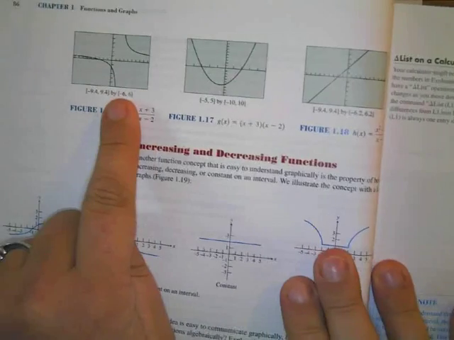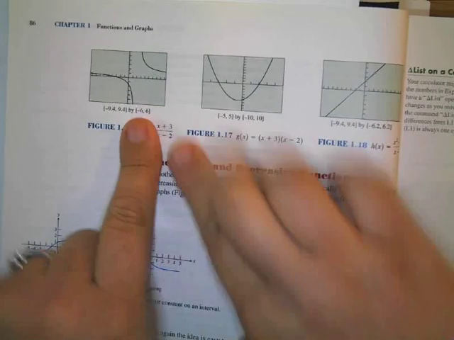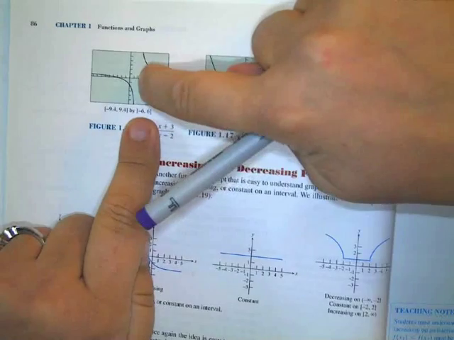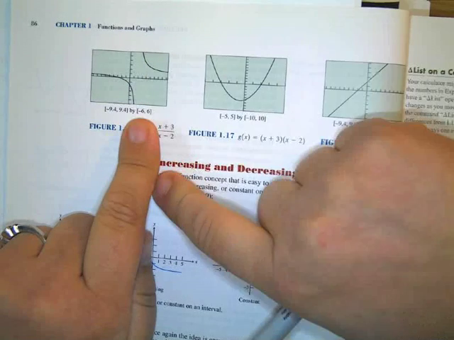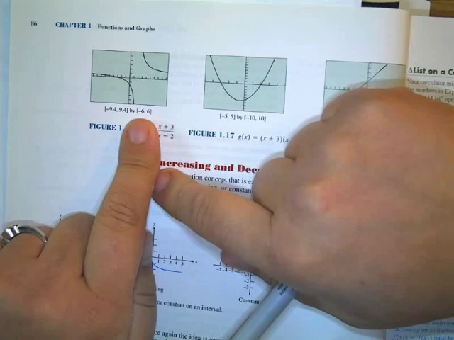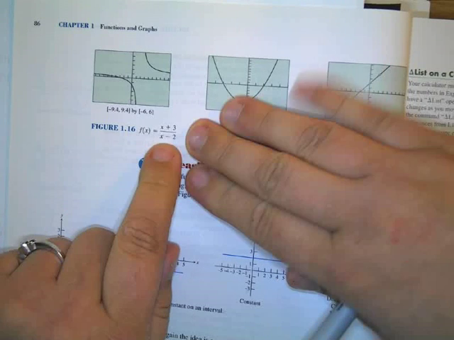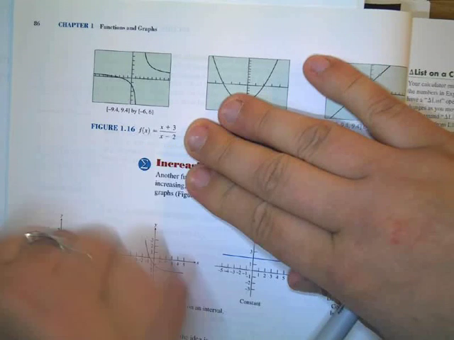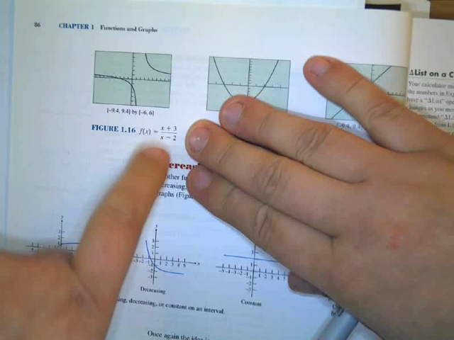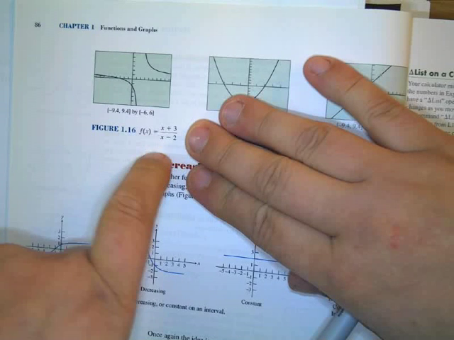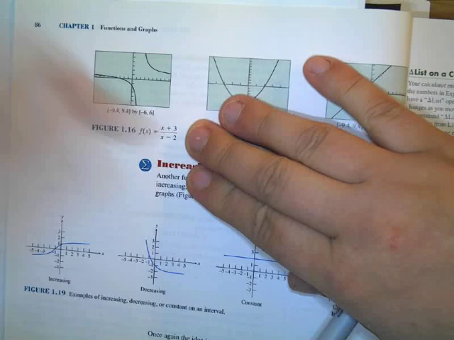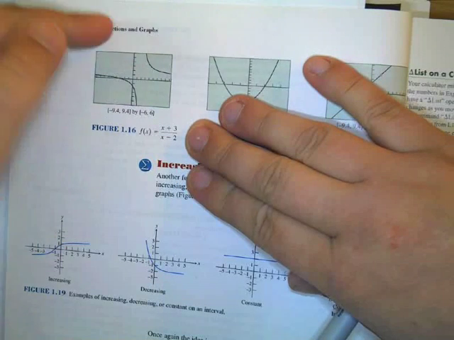So this one here, does it look like there's a discontinuity at 2? Yes. What kind? Infinite. Right? And here's what the function looks like. So the infinite discontinuity is where the denominator equals 0. So this is an infinite discontinuity at x equals 2.